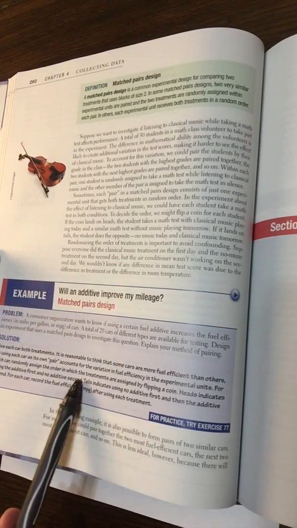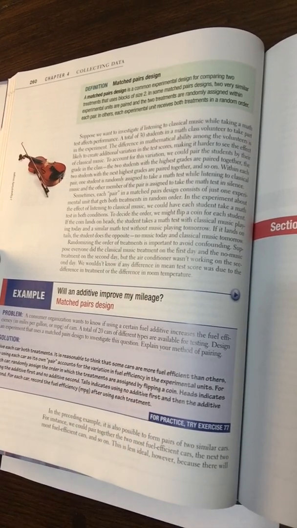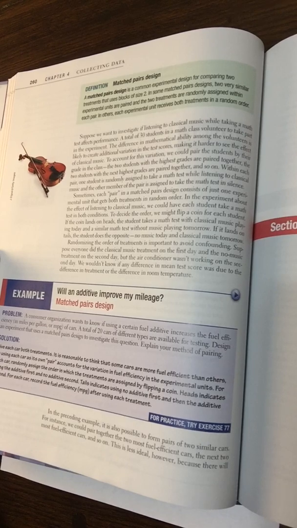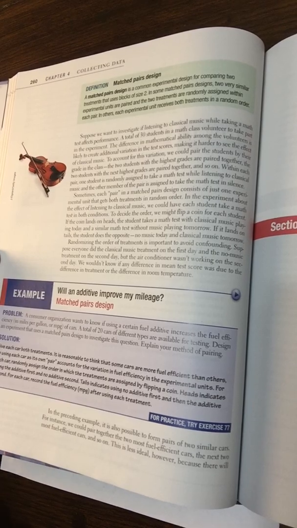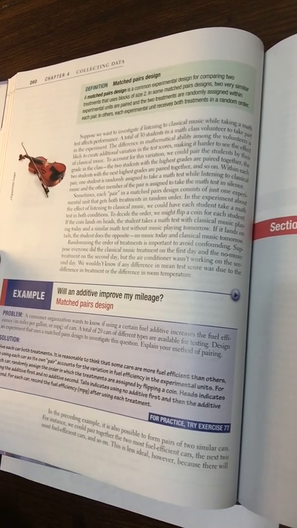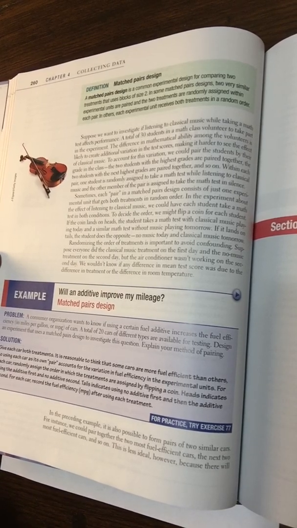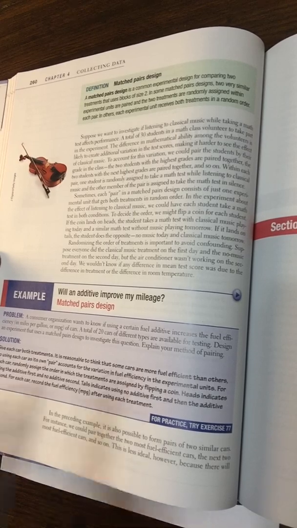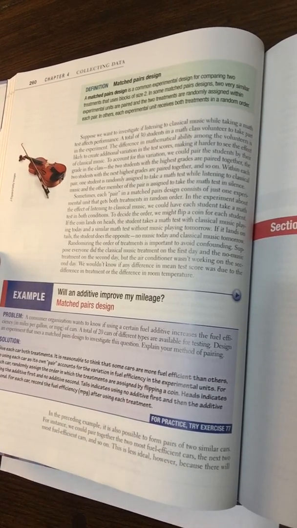Now, the reason we would flip a coin for the order of these two things is if we went with the additive first, maybe there's an after effect when we go to put the next tank of gas in without the additive, just kind of a holdover. And so we think that we see something and we don't, or maybe it doesn't look like there's that much of a difference, but it is because of extra additive left over in the gas. So we want different cars to be in different orders so that we can tell if that happened or not.